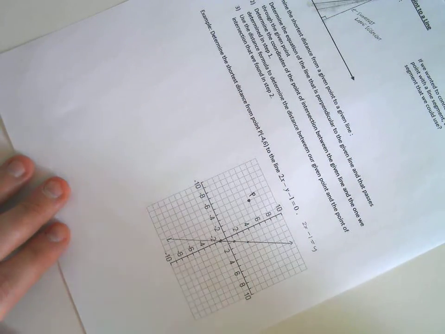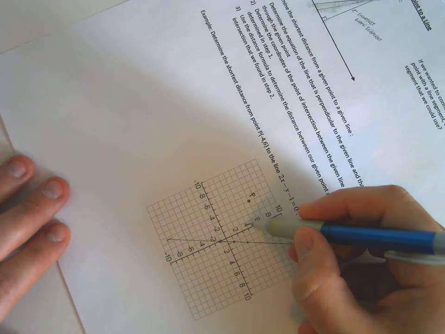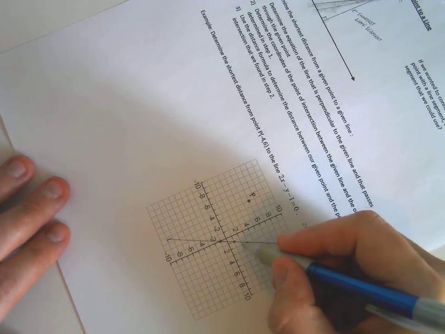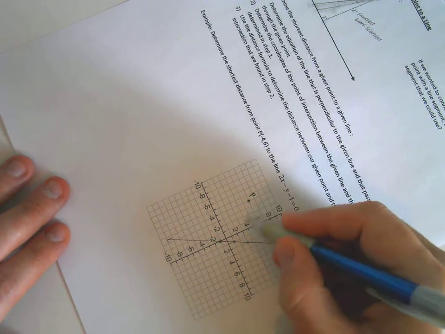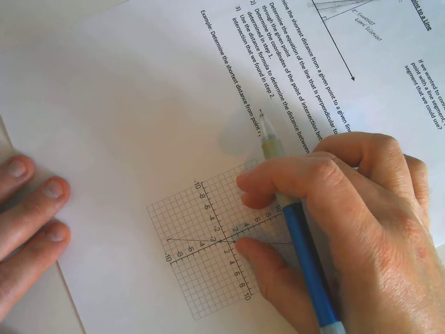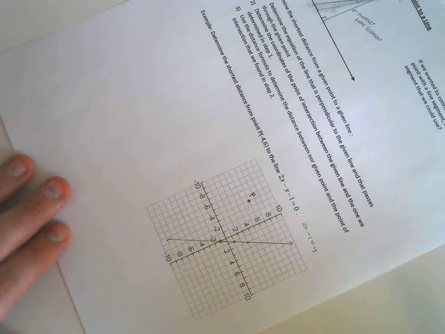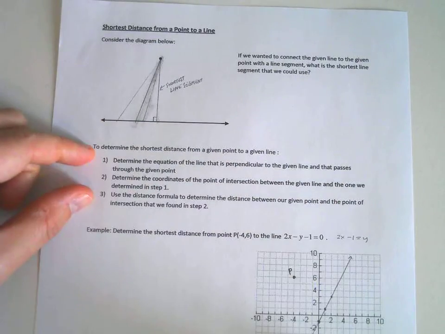Now, once I have that line segment, if I want to get the shortest distance, then what I'm going to have to do is find a point of intersection. Where does the line segment that I'm making actually connect to this line? And then once I've found that, then I can actually calculate the distance, because we have, at the very beginning of this unit, a formula for calculating the distance between 2 points. So that's kind of my 3-step process that was written up here.